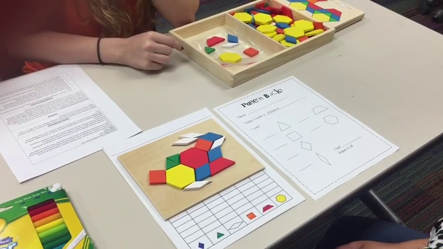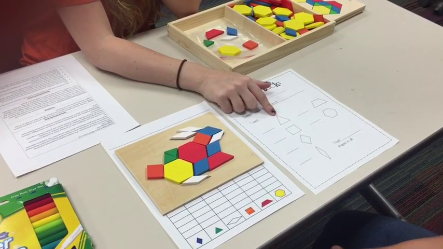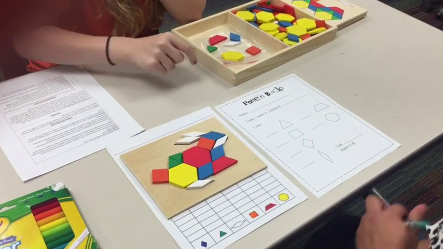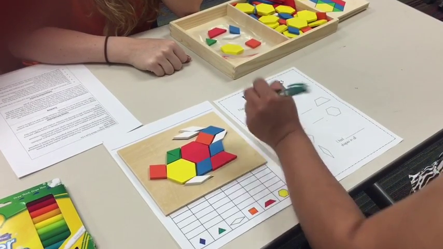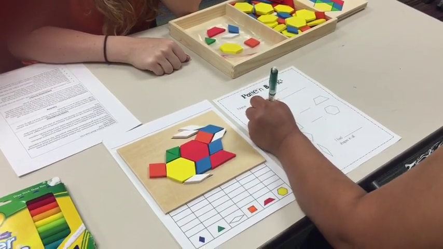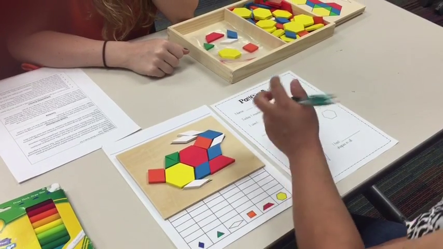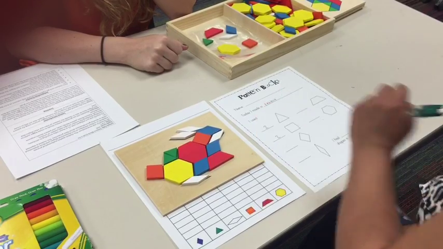Okay, and so what shape is this? A triangle. So how many of these did you use on your pattern block card? 1, 2. 2. Good job. And this? 1, 2. Square. So you used two squares.